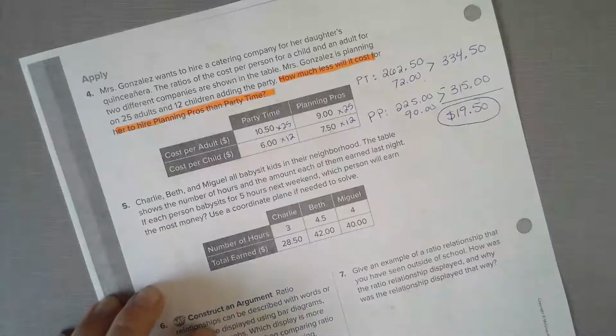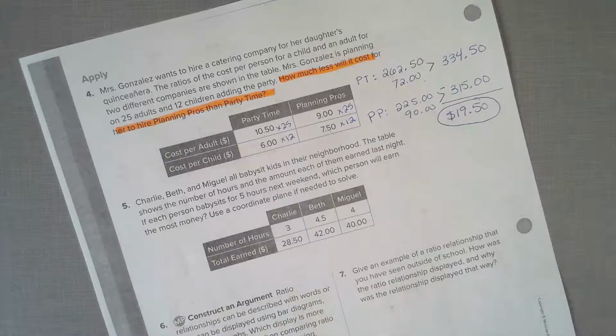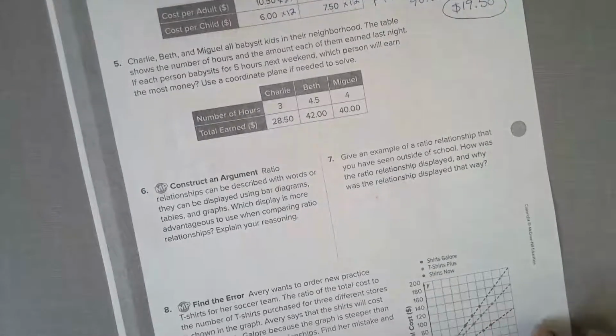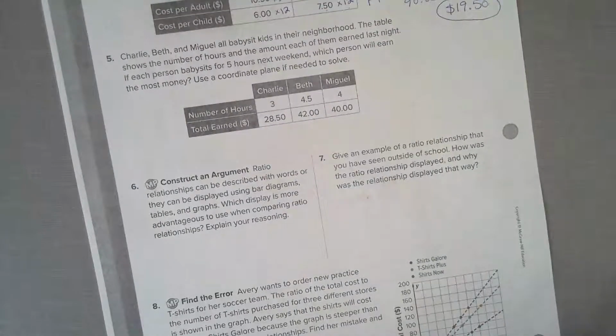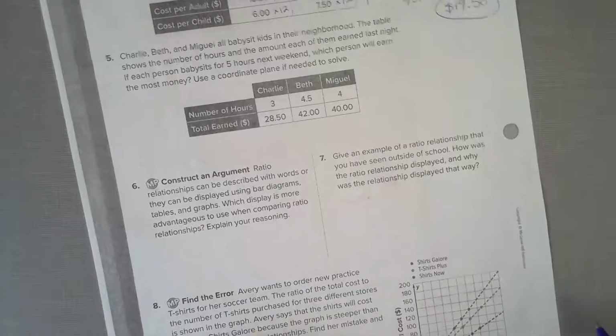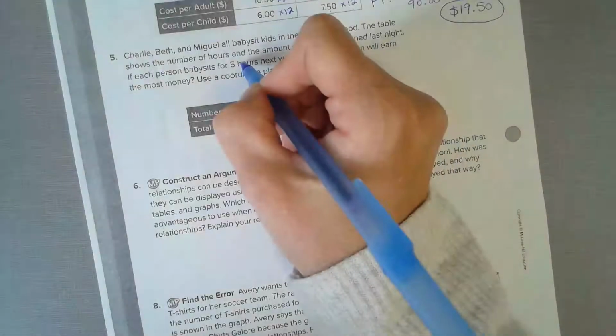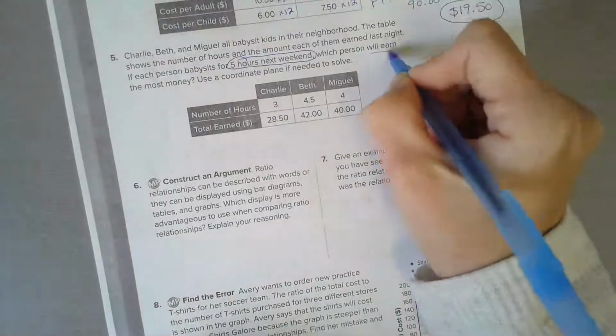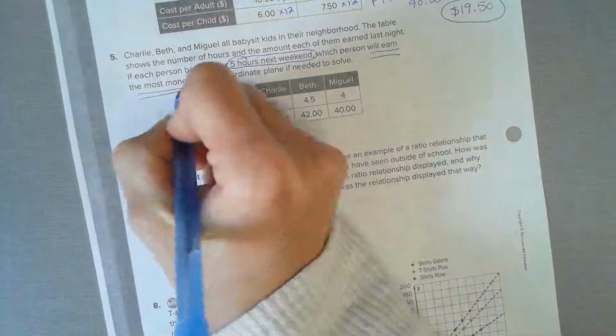We're going to do number 5, and that's where we're going to stop. It's about making money. Charlie, Beth, and Miguel all babysit kids in their neighborhood. The table shows the number of hours and the amount that each of them earned last night. If each person babysits for 5 hours next weekend, which person is going to earn the most money?